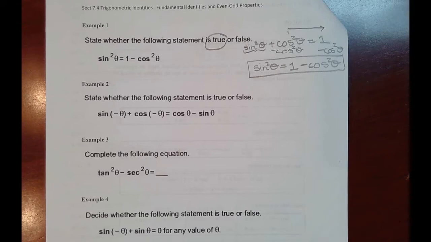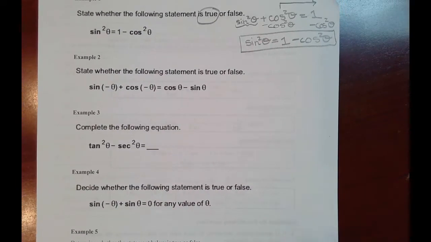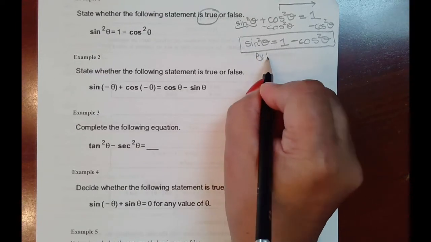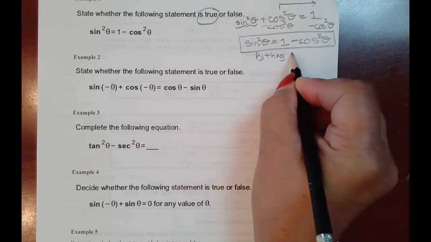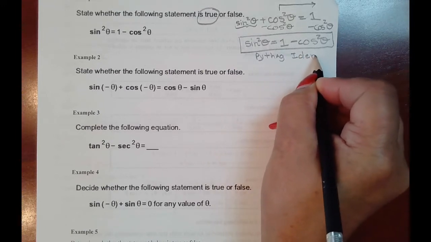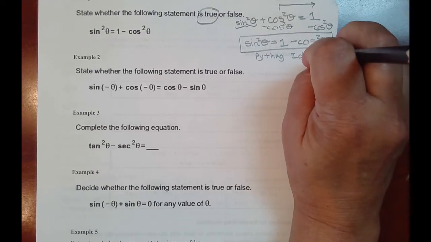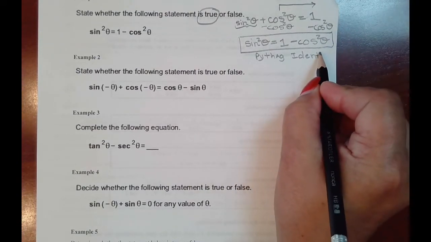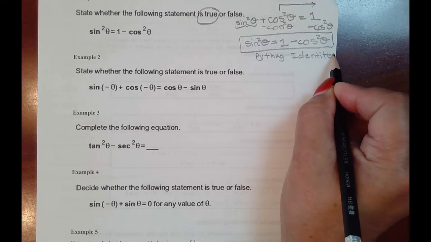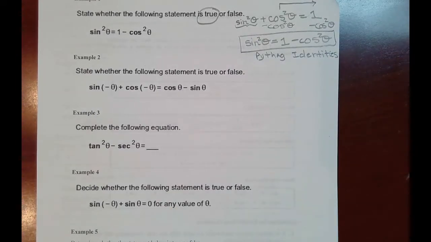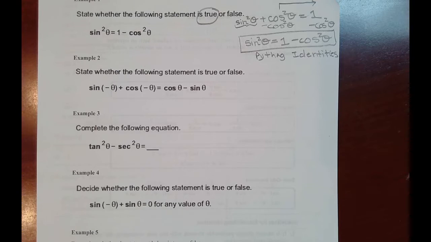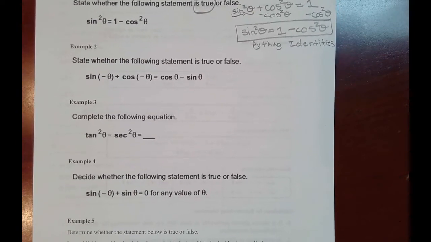Okay, example 2. State whether the following statement is true or false. Now they're trying to get you to work with the even and odd identities. This first one was about the Pythagorean identities. So, as I go through a few problems, you're going to see that it is paramount that you memorize all of the functions at this point. You've been working with them for a while. And at this point, you need to be able, on a test, to pull out an identity automatically that is equivalent to another one. And that is super hard to do, almost impossible to do, if you don't have them all memorized. So make sure you make flashcards, do whatever you have to do to memorize those identities.